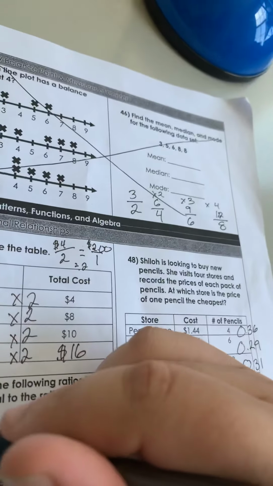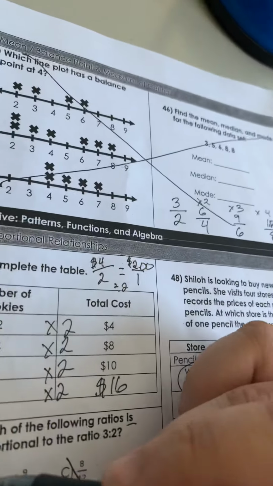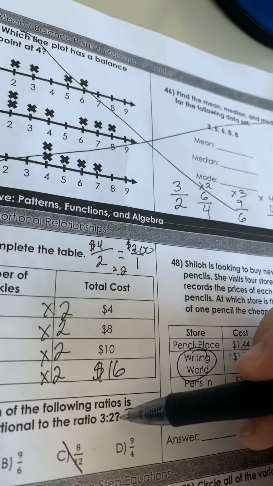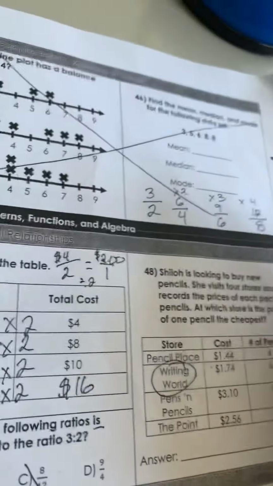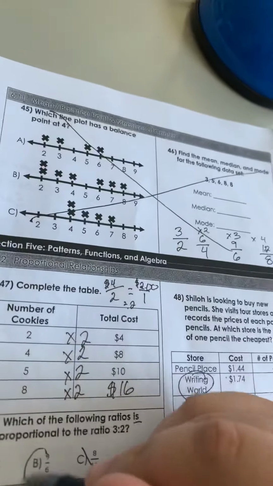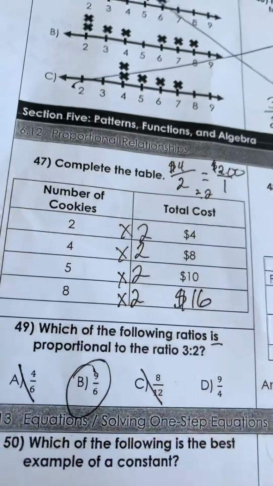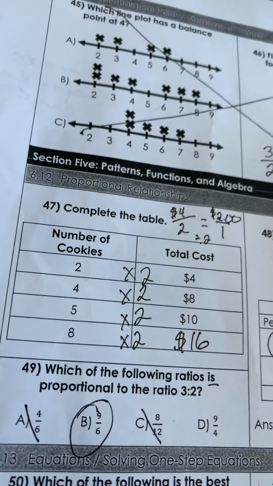So I can go ahead and rule out both of those. Now, both of these are proportional, but that would mean that ratio would need to be 2 to 3. Okay, and do I have an equivalent ratio? Yes, I do. 9 to 6. Okay.